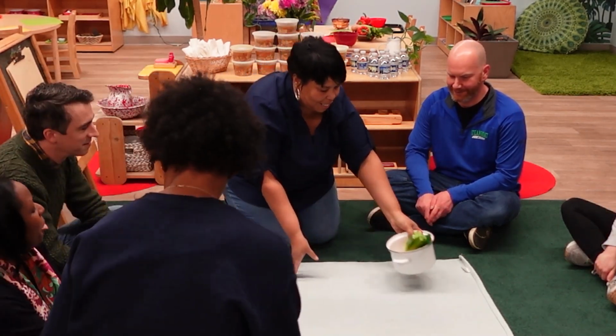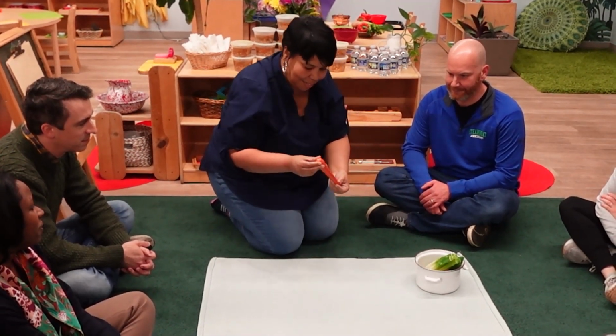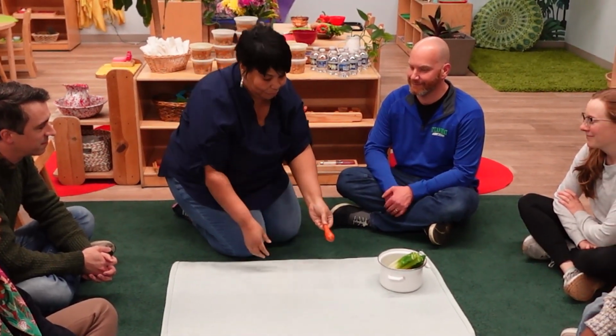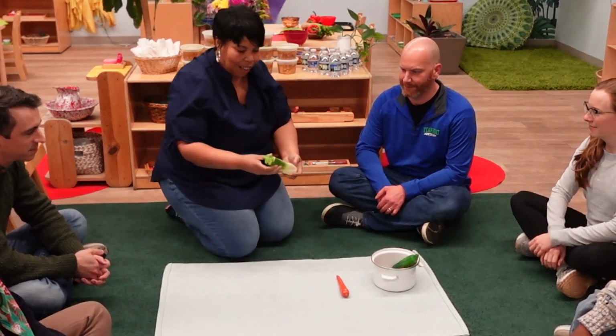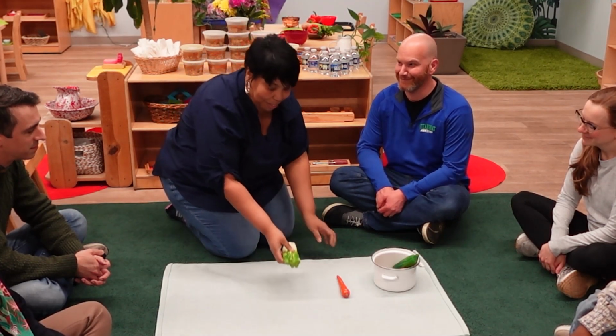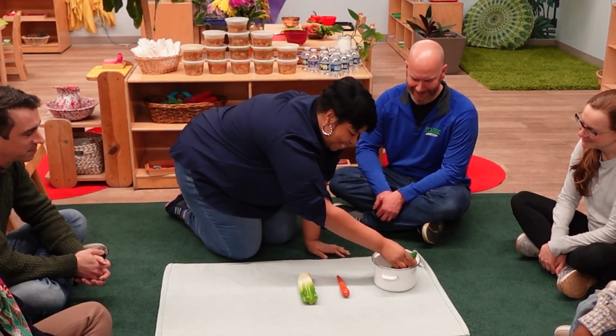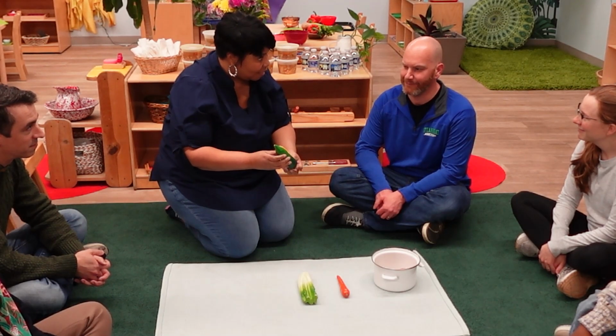So, this is our vegetable pot. We have carrot. Celery. Corn.